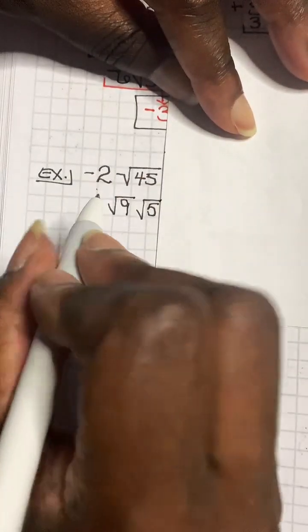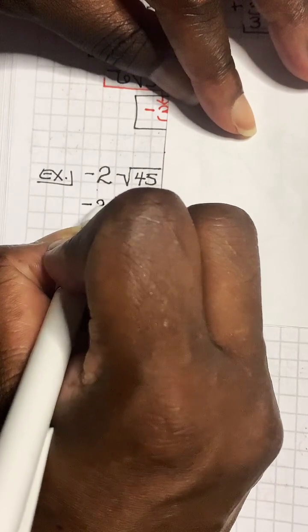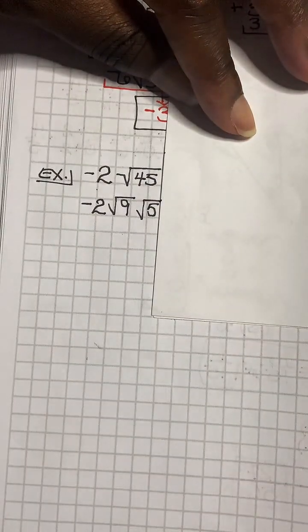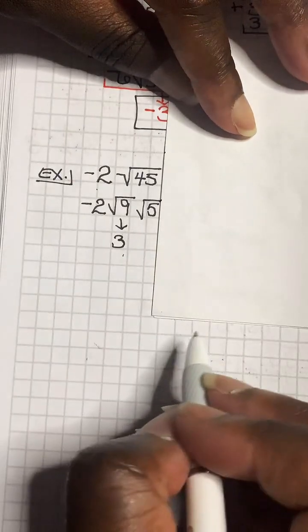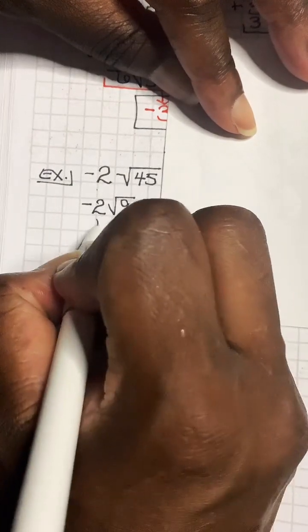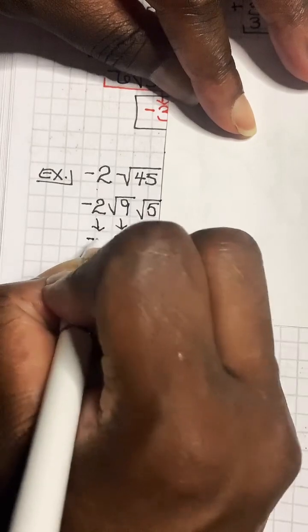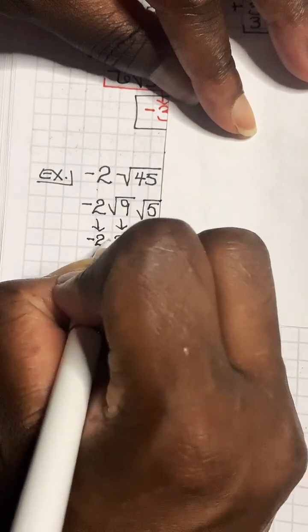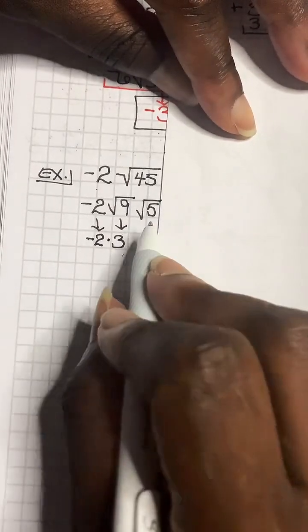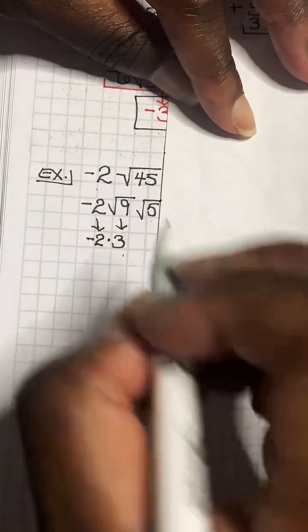Okay? This -2 comes on down. So, square root of 9, that's a perfect square. Because 3 times 3 gives me 9. This -2 is coming down, and I'm going to multiply that with the 3. Square root of 5, hey, that's prime.